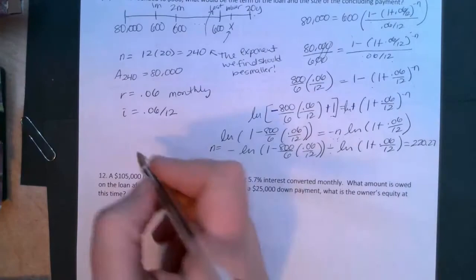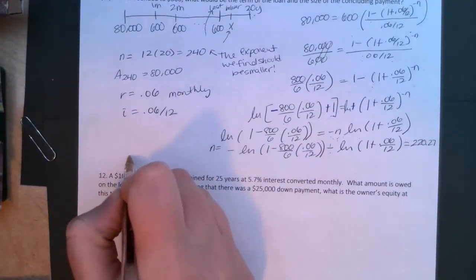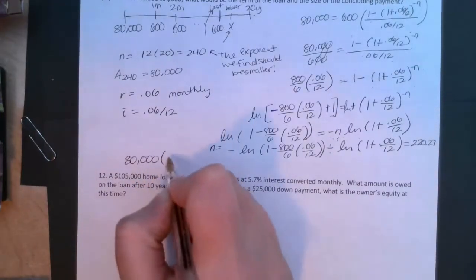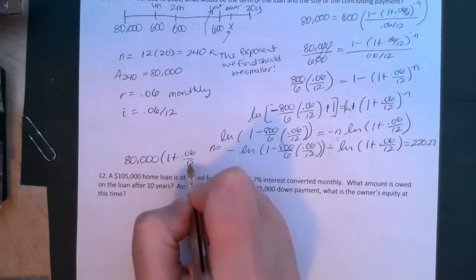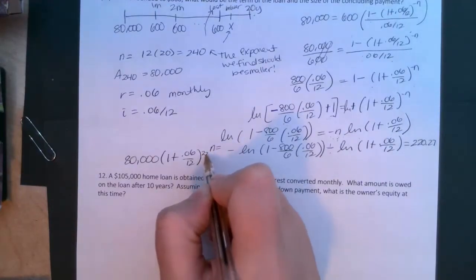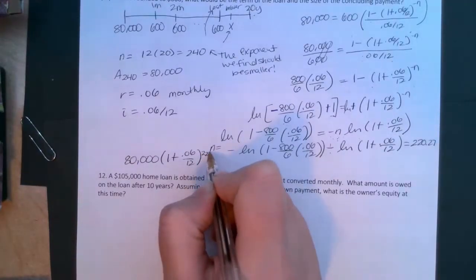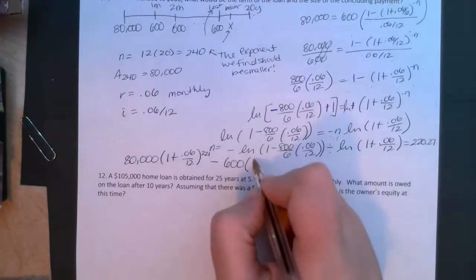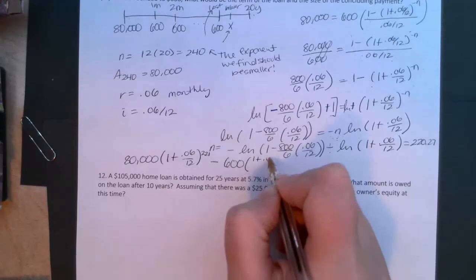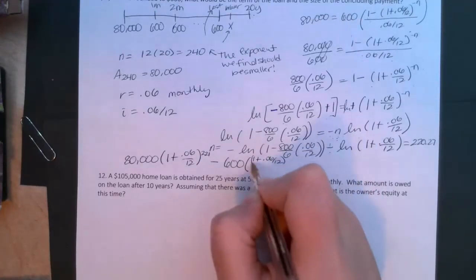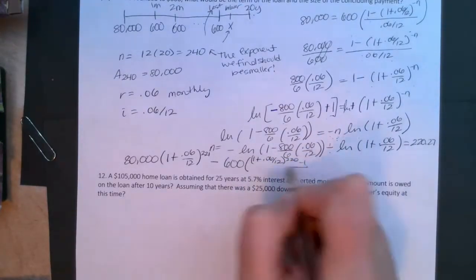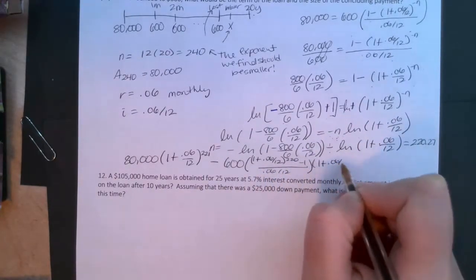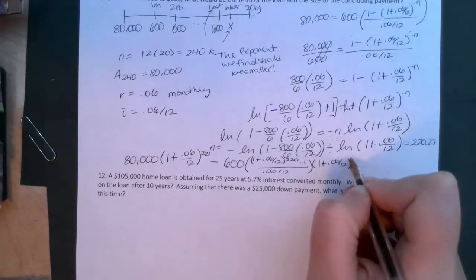So now we're going to take 80,000 times 1 plus our i, 0.06 over 12, to the 221, minus 600 times 1 plus 0.06 over 12 to the 220 minus 1, over 0.06 over 12, times 1 plus 0.06 over 12 to the 1.